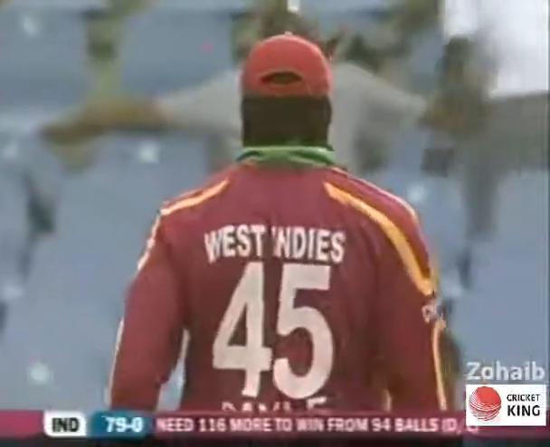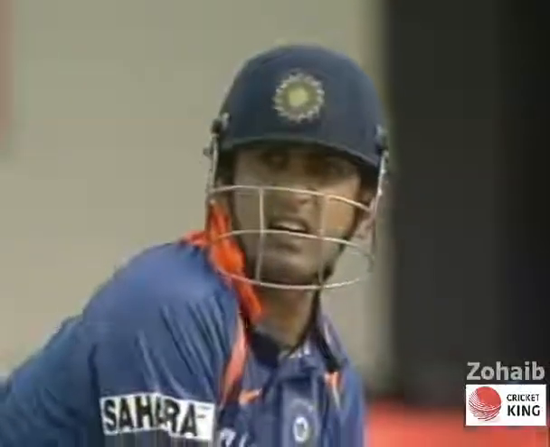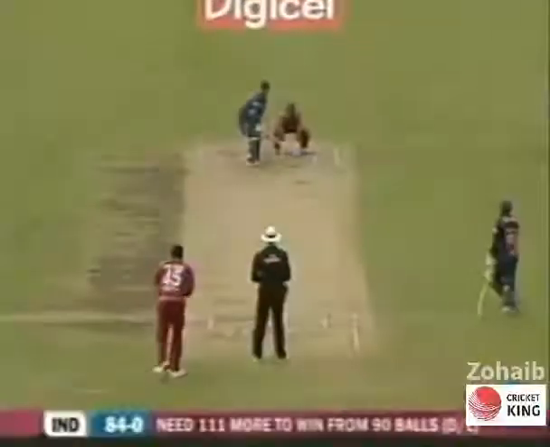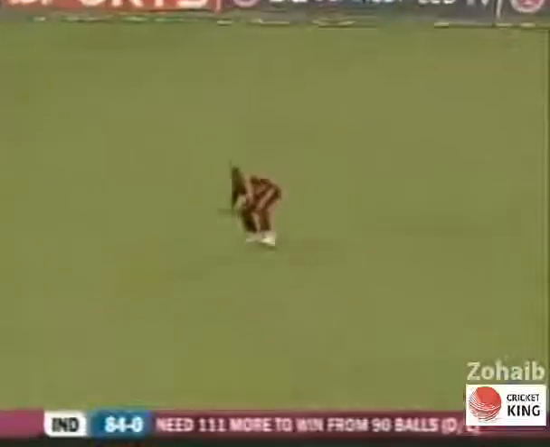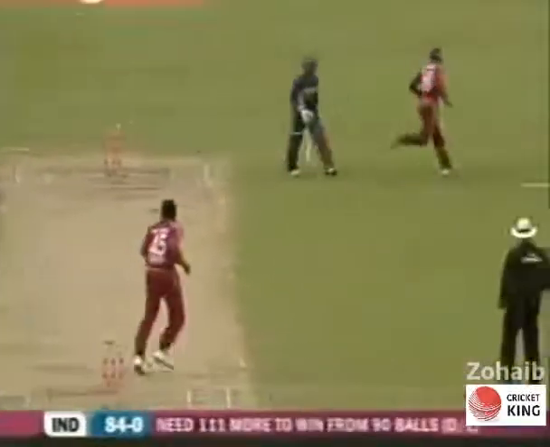Growing in confidence, Gautam Gambhir. The longer he stays there, his batting will get better and better because he's got the ability. Gayle will continue. Oh, mix up. Now, direct hit. Is that the breakthrough that the West Indies require? Is it the breakthrough? They needed a bit of luck.